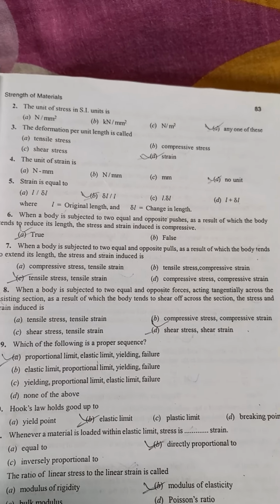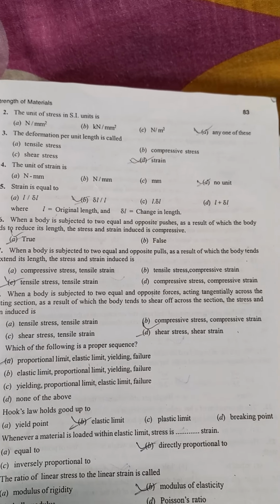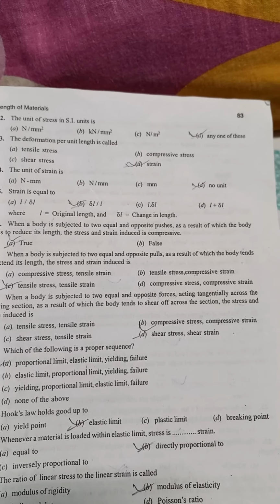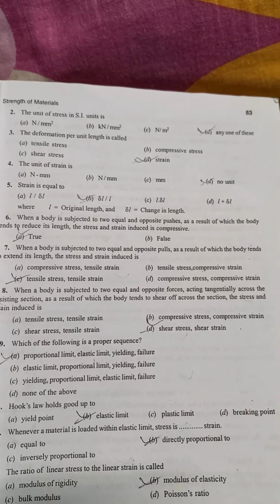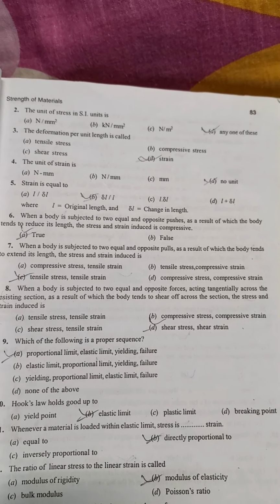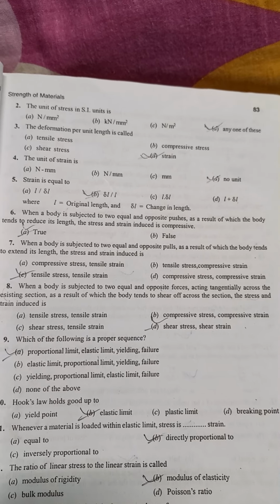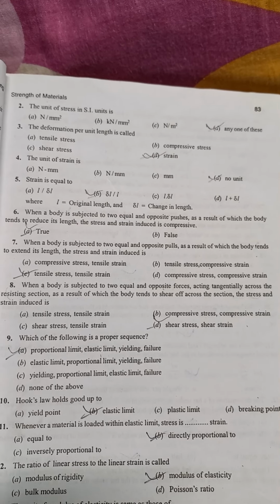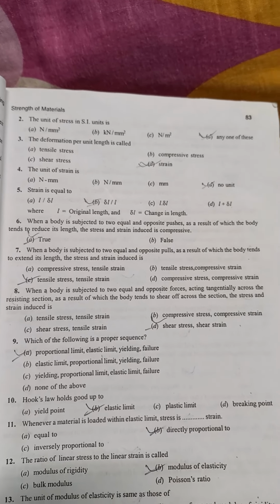Question number 4. The unit of strain is option A Newton millimeter, option B Newton per millimeter, option C millimeter, and option D no unit. So friends, strain has no unit, so option D is the correct answer. Question number 5. Strain is equal to, option B is the right answer, del L by L, where del L is the change in length and L is the original length.